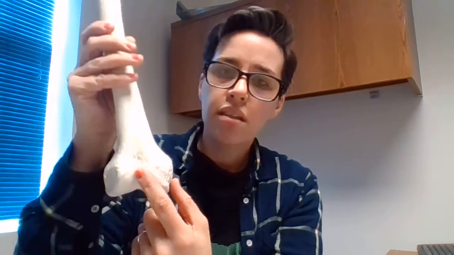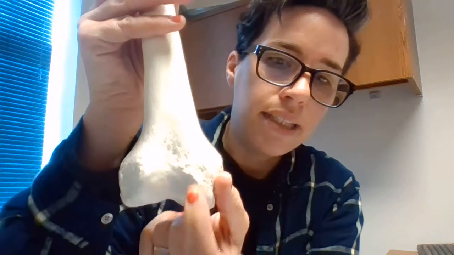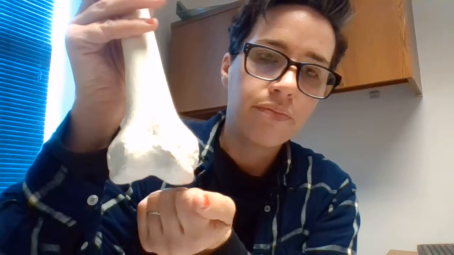The last thing that you need to know on the femur: you look at the anterior aspect of the femur, and right up here in the knee area is the patellar surface. That's right where the patella sits. That is the patellar surface right here. And that is all of the features that you need to know for the femur.